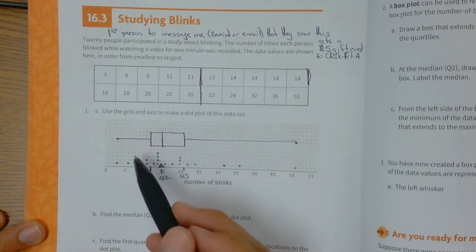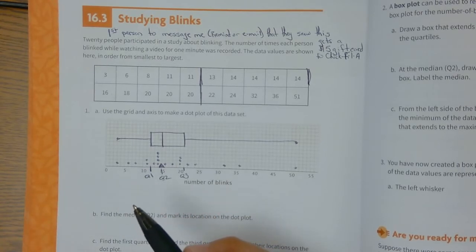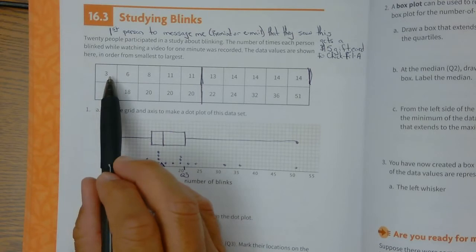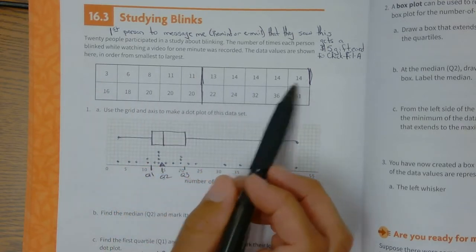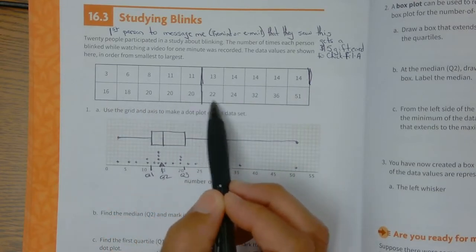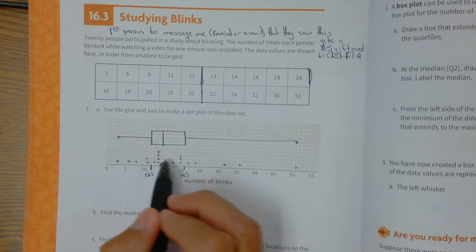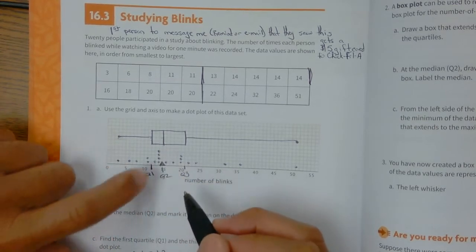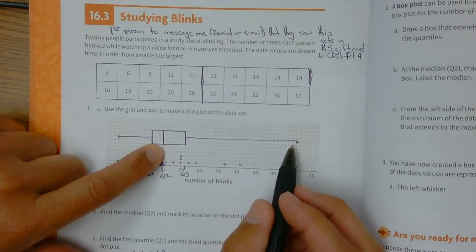So what can you tell from this information? The point of a box plot is to give you a visual of how the spread of the data is. All of this is split up into 25% sections, the quartiles. There's 25% of the data, another 25%, another 25%, and another 25%. Half of the data is right here between 3 and 15, and you see how close that is together. The other half is between 15 all the way out to 51. This is really spread out.